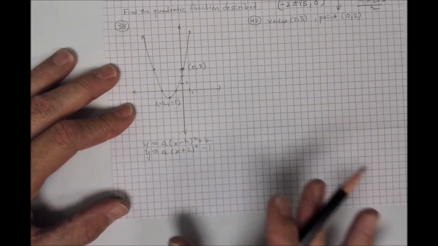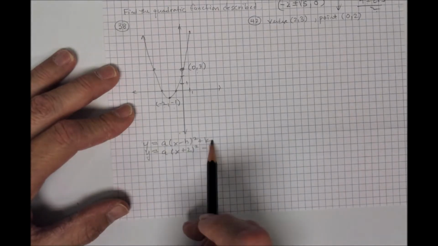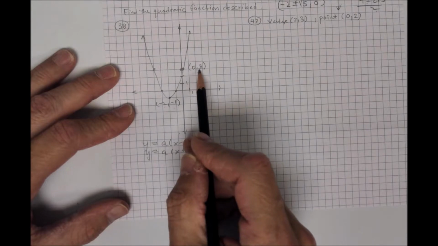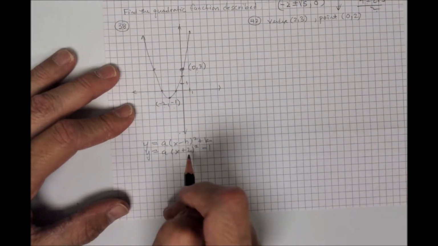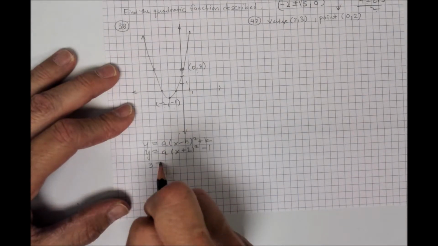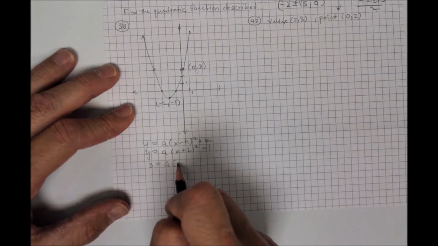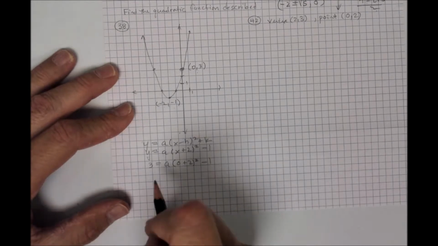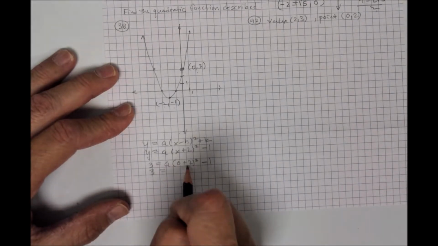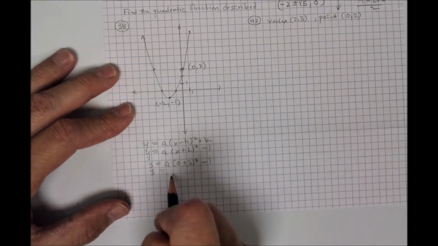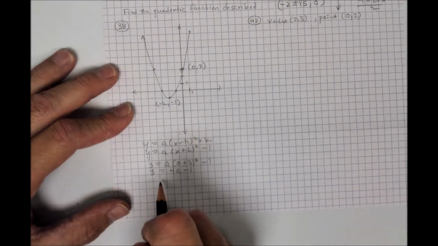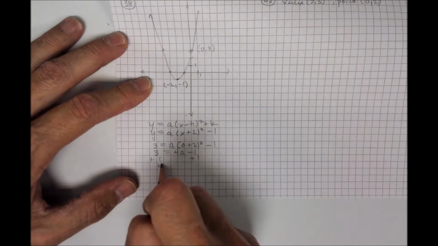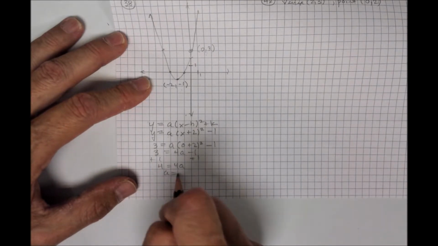Did you hear me? Put the vertex in for h and k, rewrite it, and solve for a by taking the second point that's given and plugging it in for x and y. So this would be 3 equals a times the quantity 0 plus 2 quantity squared minus 1. 0 plus 2 is 2, squared is 4, so this is 4a minus 1. Add 1 to both sides. I get 4 equals 4a. I get a is equal to 1 if I divide both sides.